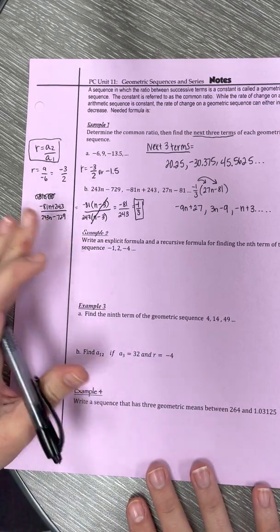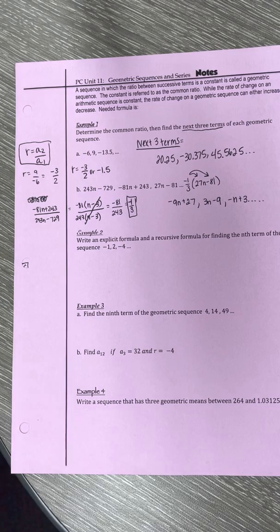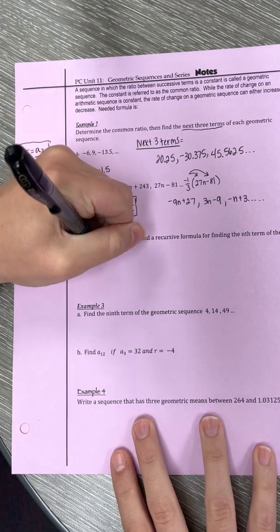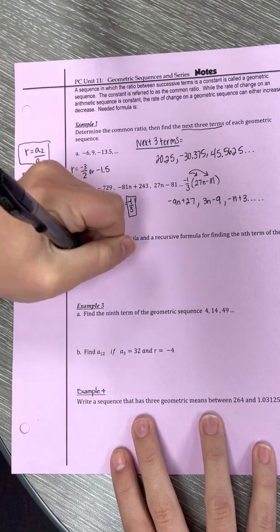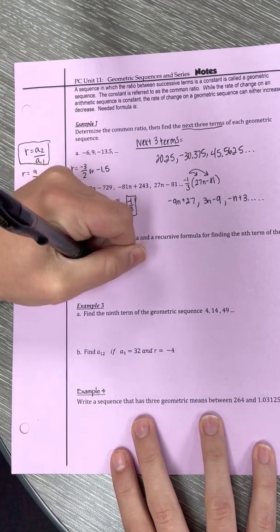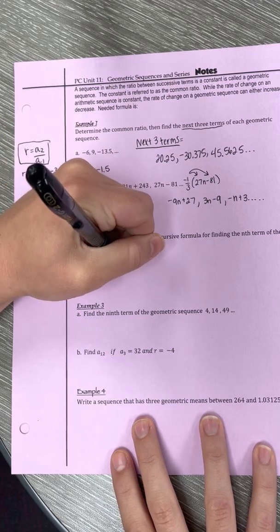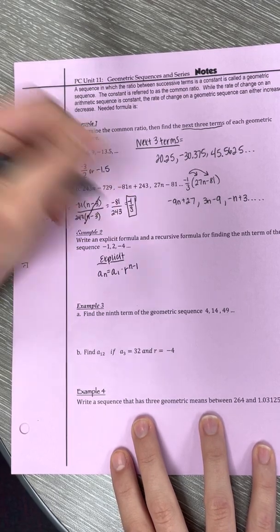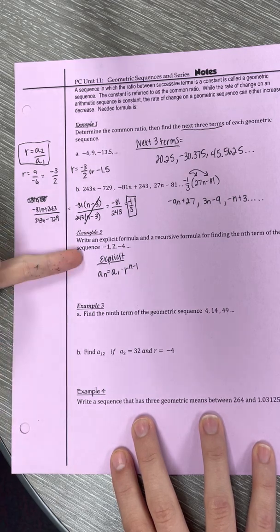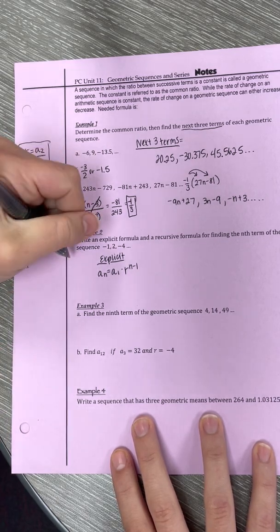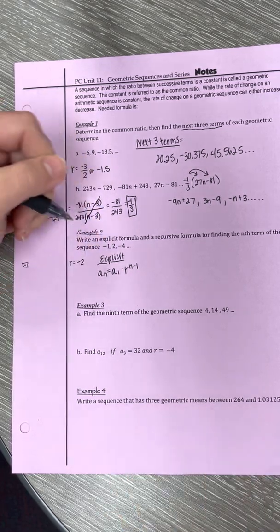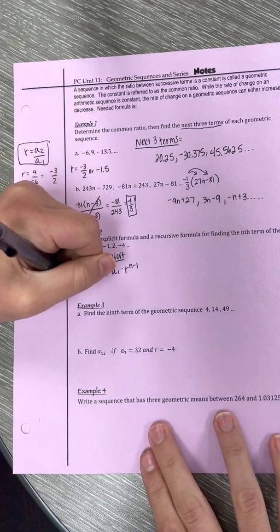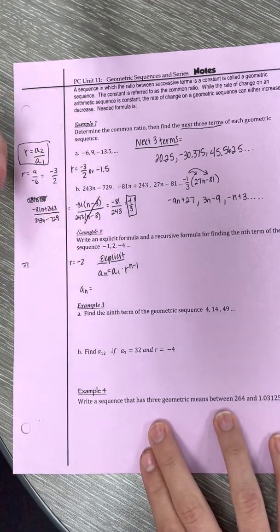All right, on to the next one. Write an explicit formula and a recursive formula for finding the nth term of a sequence. So, explicit. Here we are mostly talking about the difference between the two. an is equal to a1 times r to the n minus 1. For this specific sequence, we would have to find r, which is 2 over -1, so that's -2.